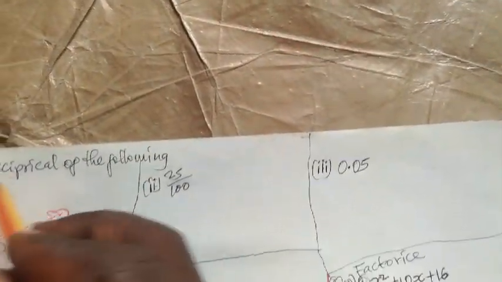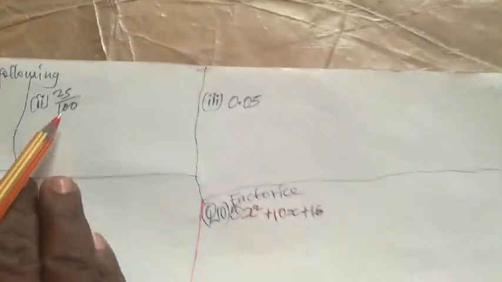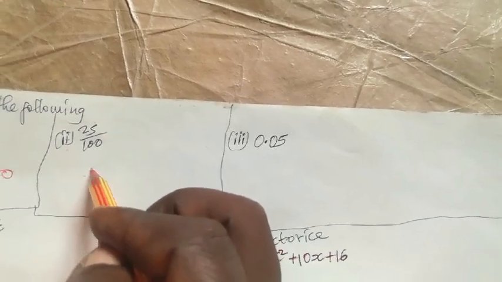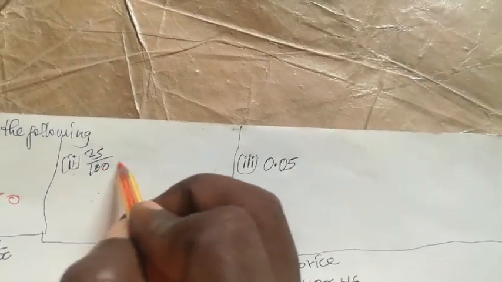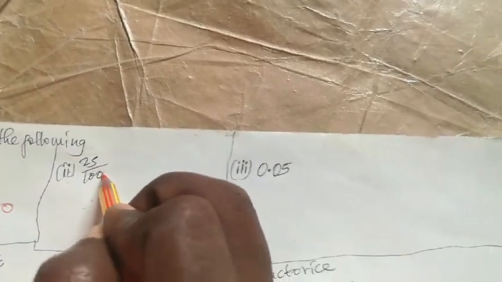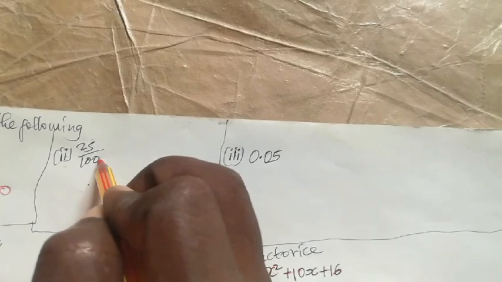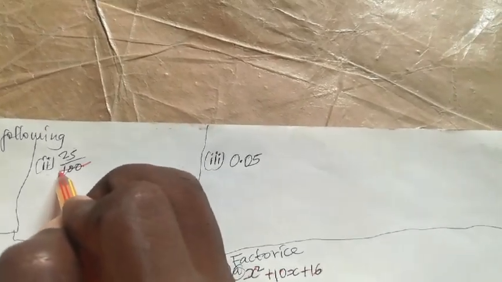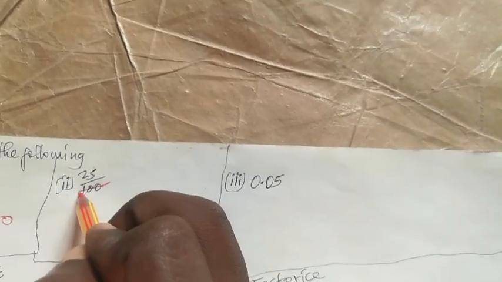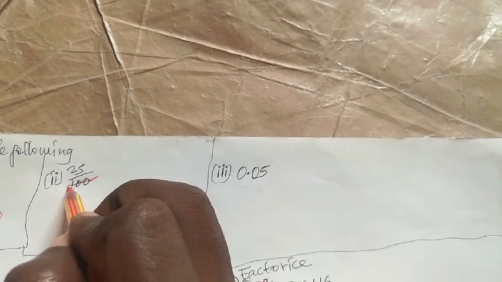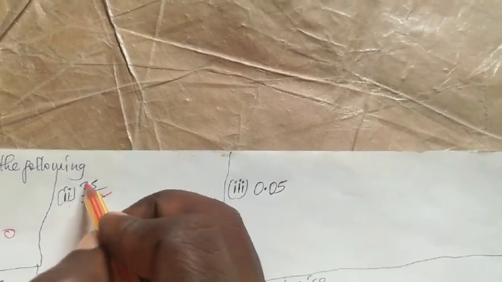Now, this is question number 5, part 1. Part 2, the reciprocal of 25 over 100.